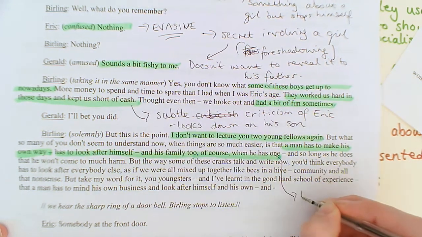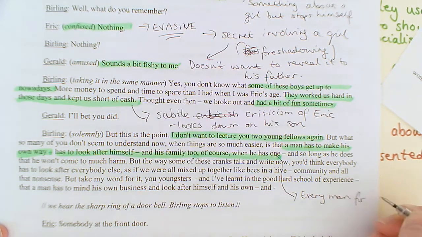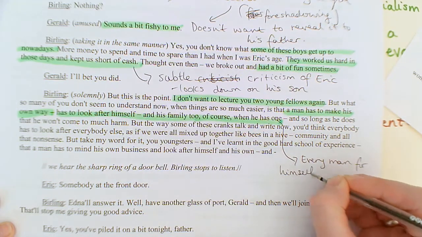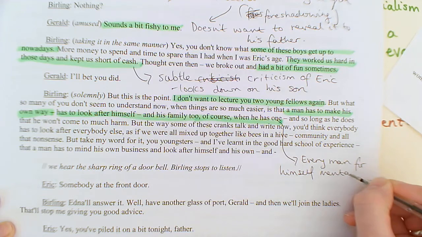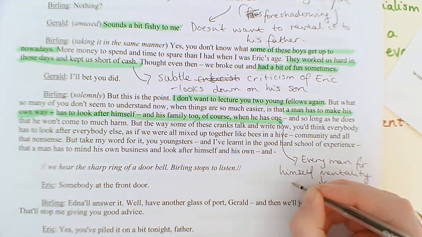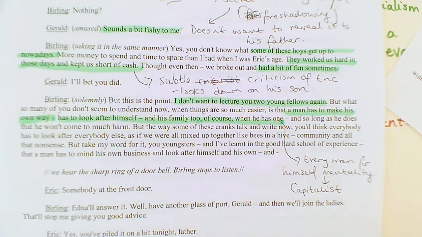So, it's this every man for himself mentality. It's just important for a man to look after themselves. They don't have to care about society. They don't have to care about their workers. They don't have to care about the less fortunate. They just have to care about themselves and their family. And again, Priestley would view this as this selfish capitalist attitude.